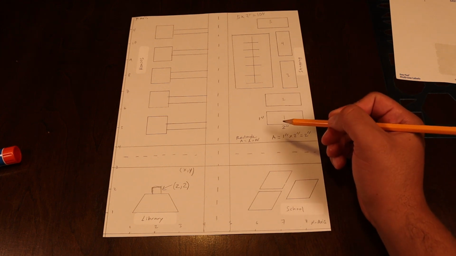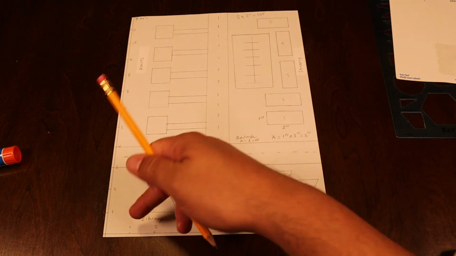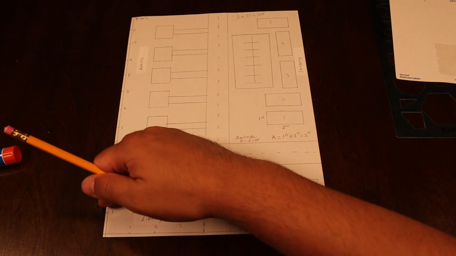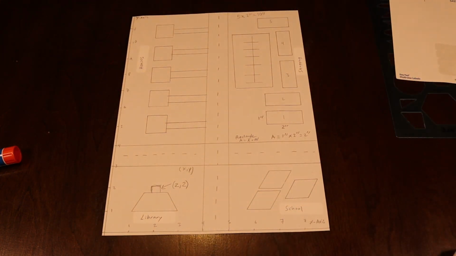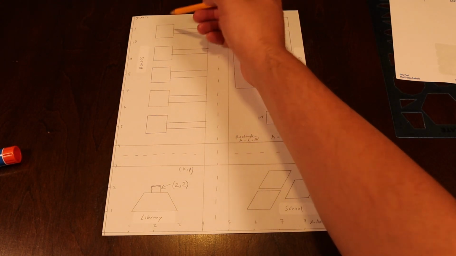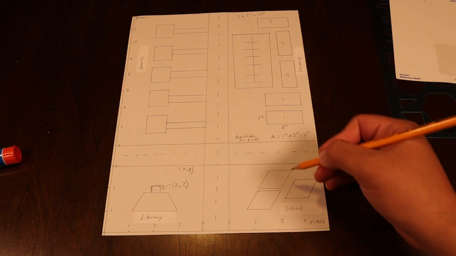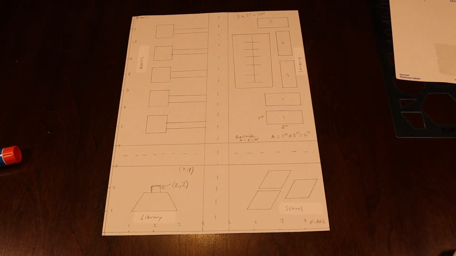And then you may want to be able to determine the location of the different houses. So you can do so by looking at the X-axis and where they are on the Y-axis. So you can determine the location of each and every one of these houses and each and every one of these shopping buildings and the location of the schools.